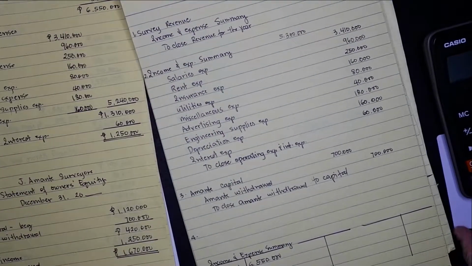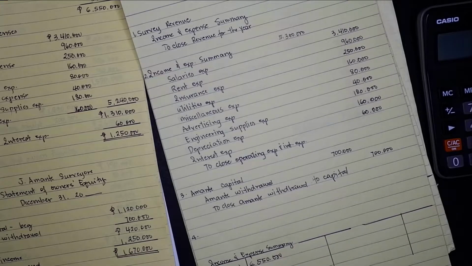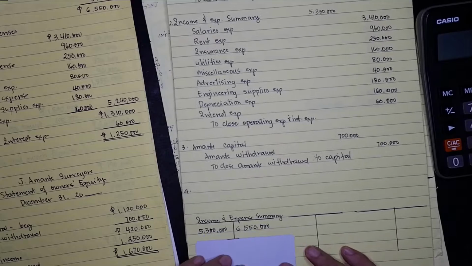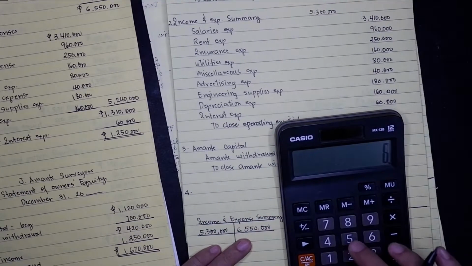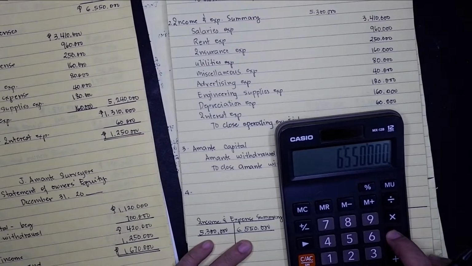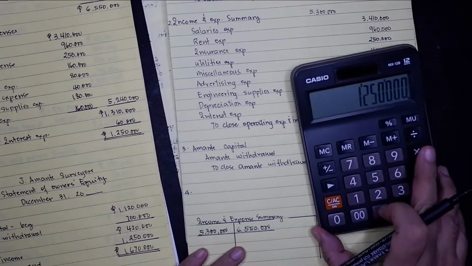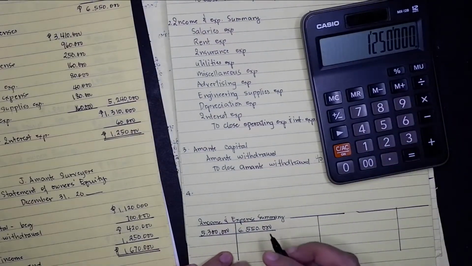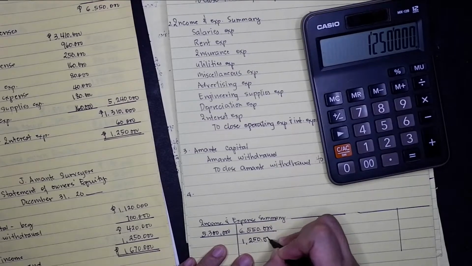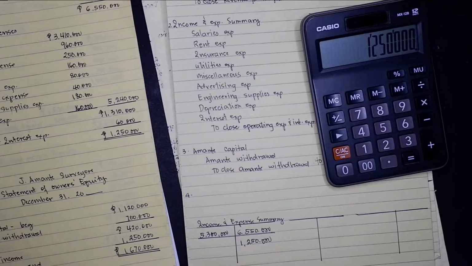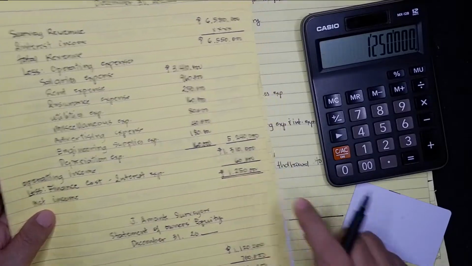So, this time, how much is the difference? Let us just get the difference. 6,550,000 minus 5,300,000. So that is 1,250,000. Credit side, 1,250,000.